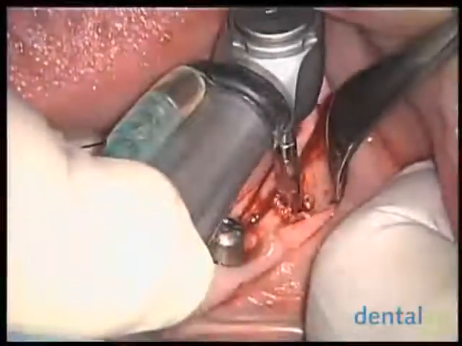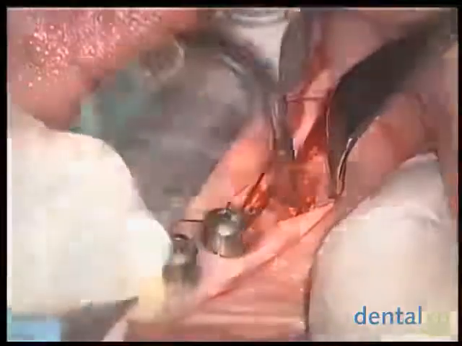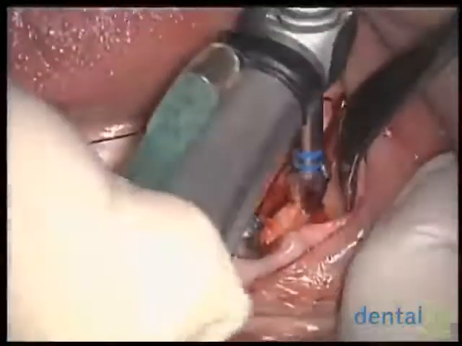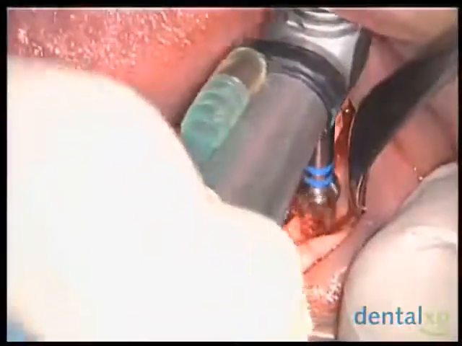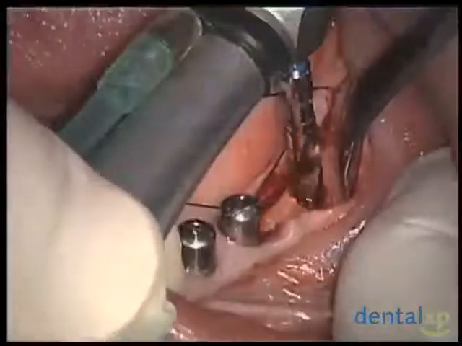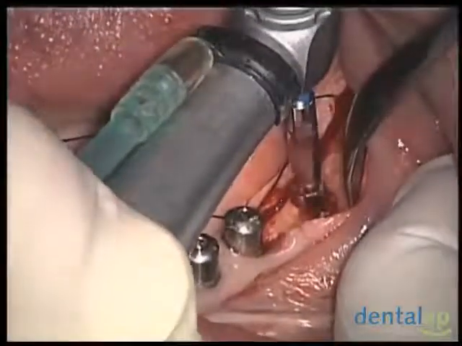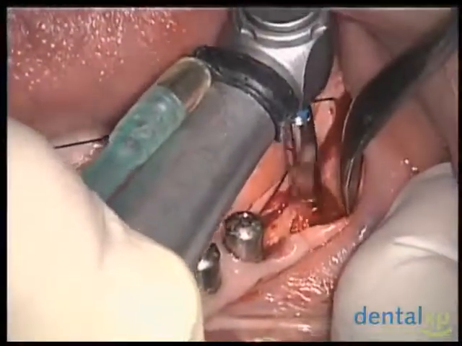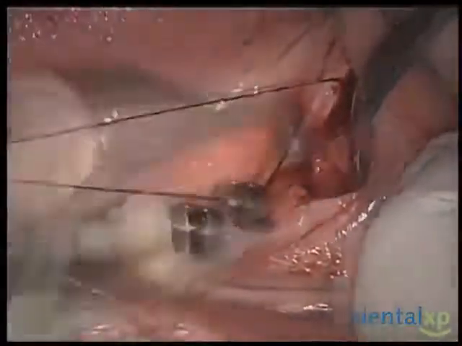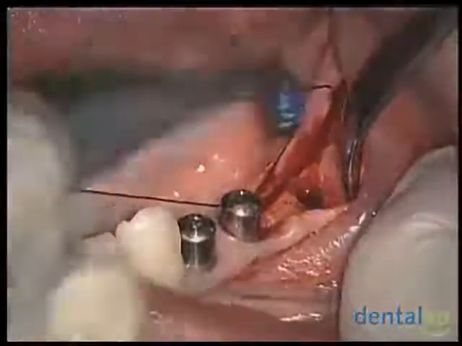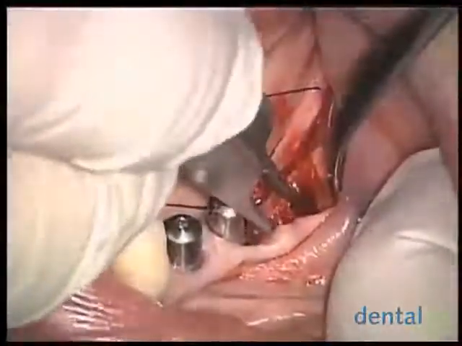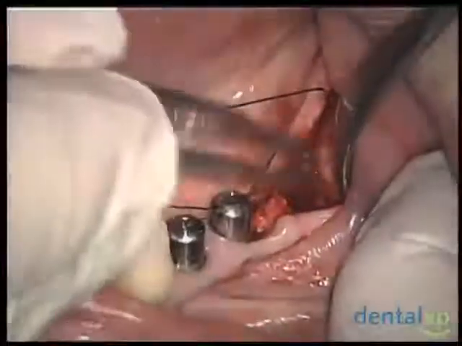A full thickness flapless raise with a mid-crestal incision is made, and the osteotomy preparation will be performed with the BTI osteotomy technique. The BTI osteotomy technique is a technique in which we use a low revolution speed. This use of low revolution speed will allow us to collect some of the bone that is derived from the osteotomy preparation site, and it will also allow us to be quite accurate and very minimally invasive on the preparation.